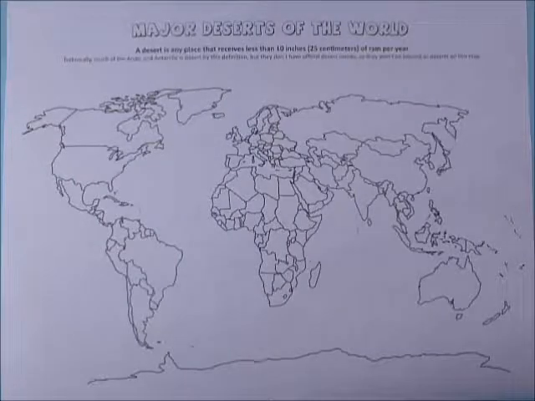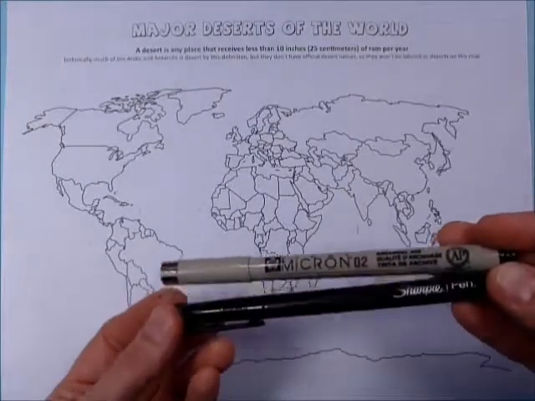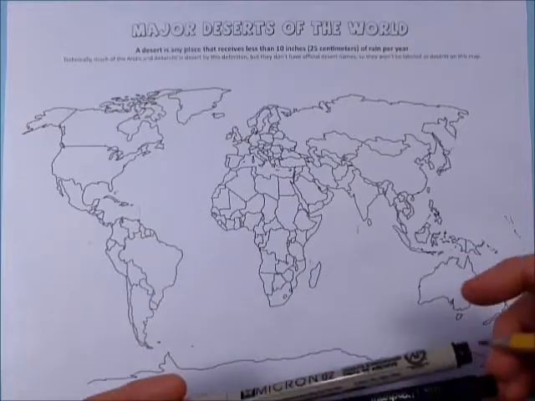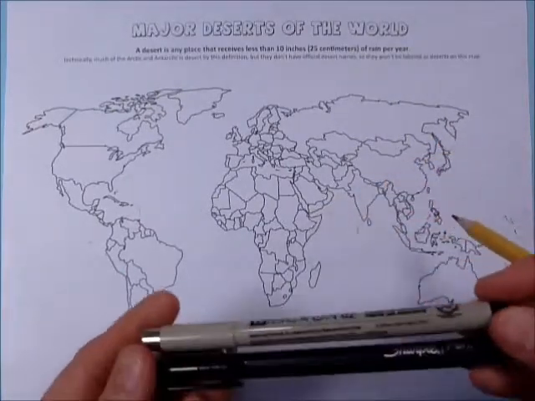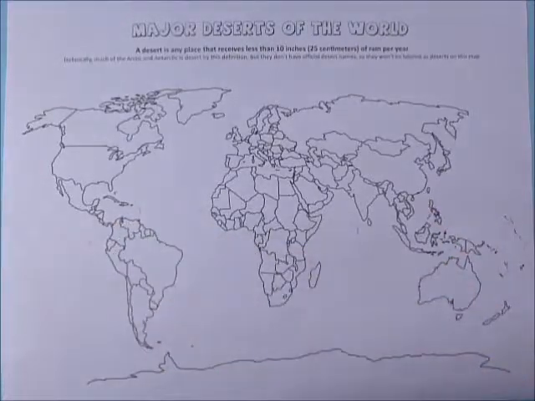I also recommend some kind of a very fine line ink pen to make a couple lines. They're going to go off. We're going to point to some deserts, and these are going to show up much better than a regular pencil or colored pencil.